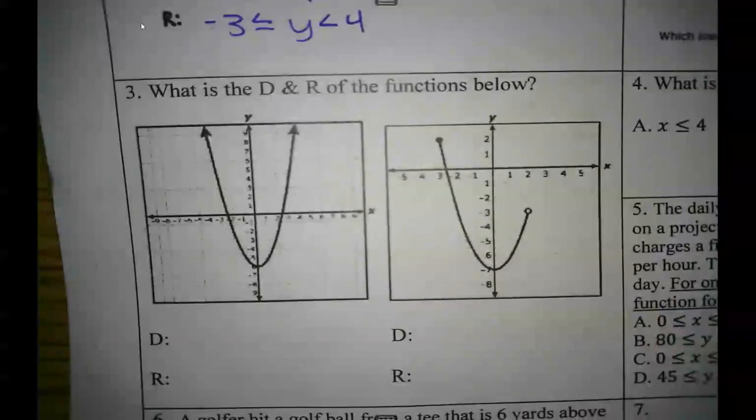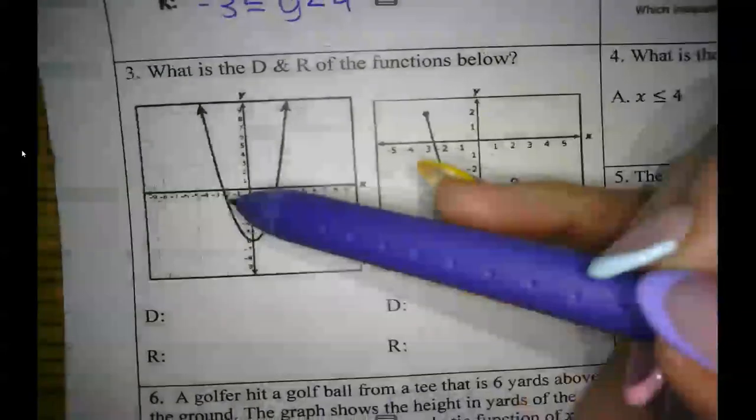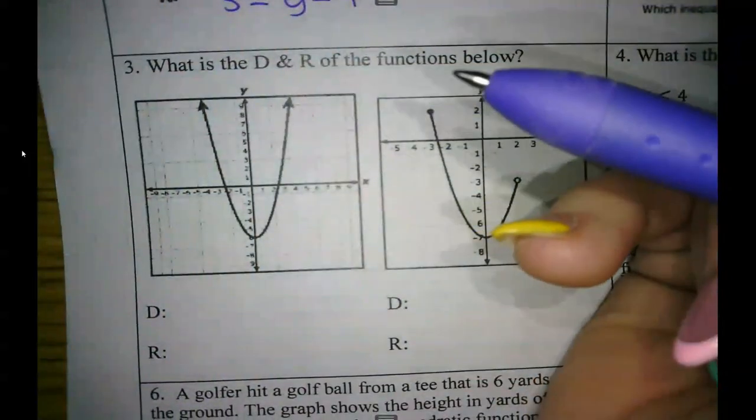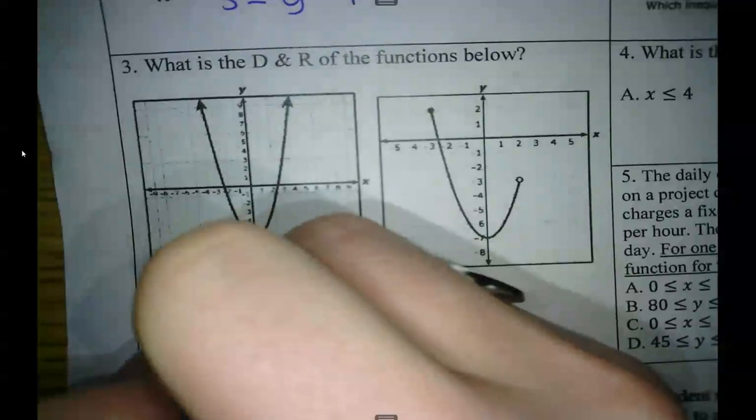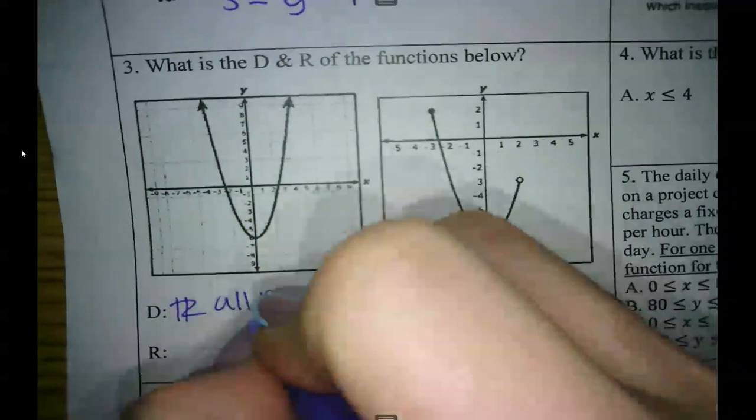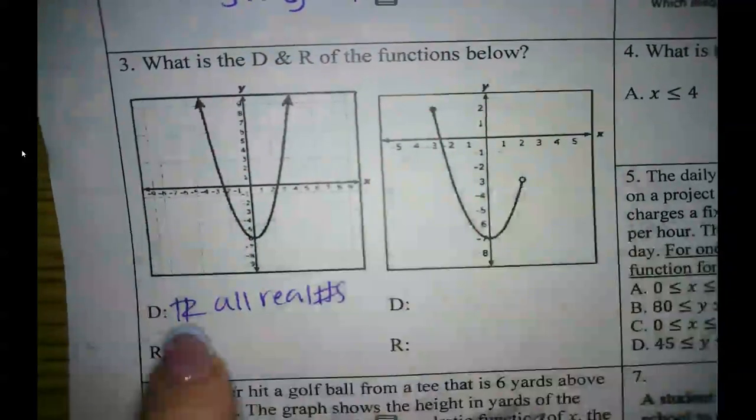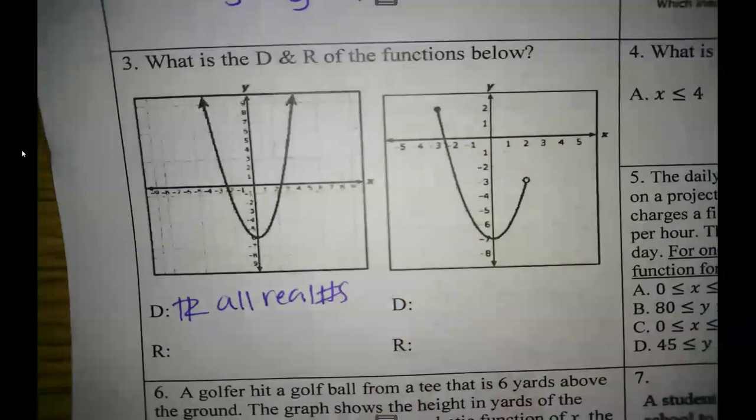What is the domain and range? All right, for our quadratics, we always had the arrows on the end of them. So then domain is all real numbers. All real numbers. Sorry, I put that. That's the symbol for all real numbers.